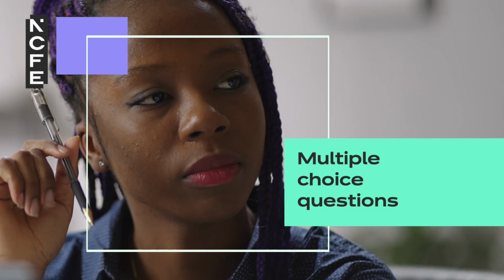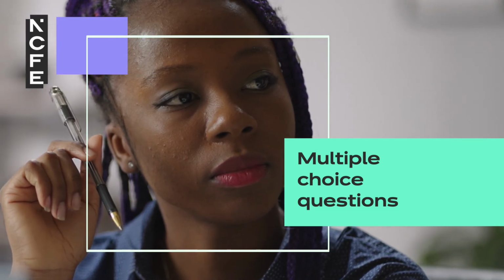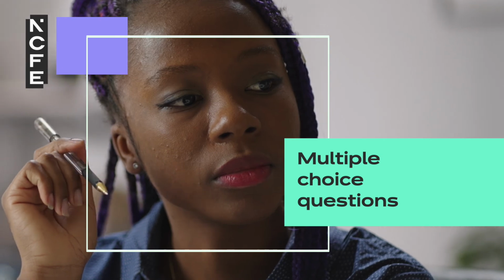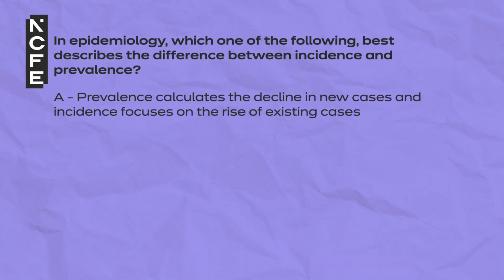Multiple choice questions. Firstly, let's look at the specific example of a health multiple choice question. In epidemiology, which one of the following best describes the difference between incidence and prevalence? A. Prevalence calculates the decline in new cases and incidence focuses on the rise of existing cases.